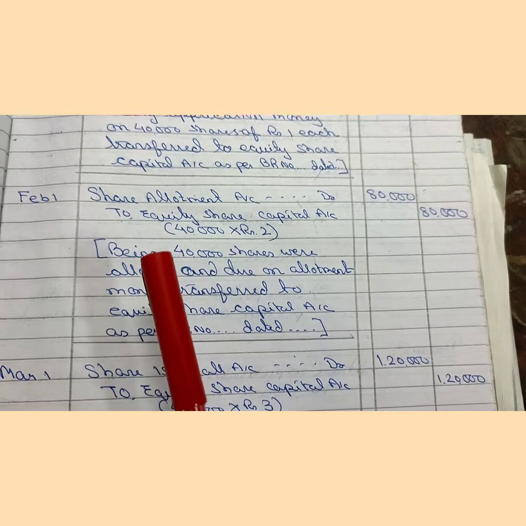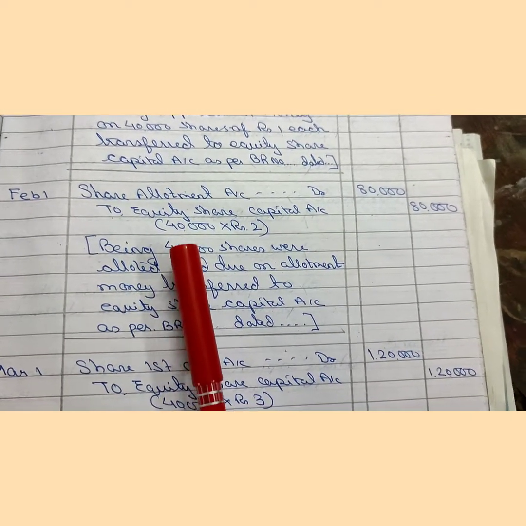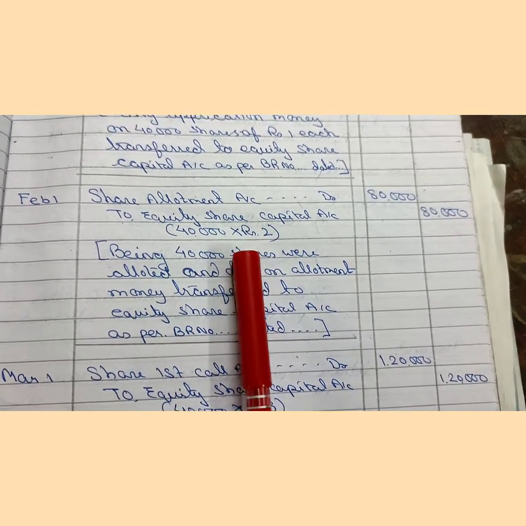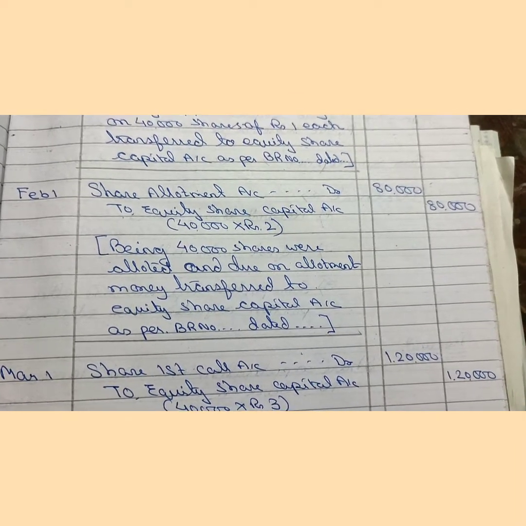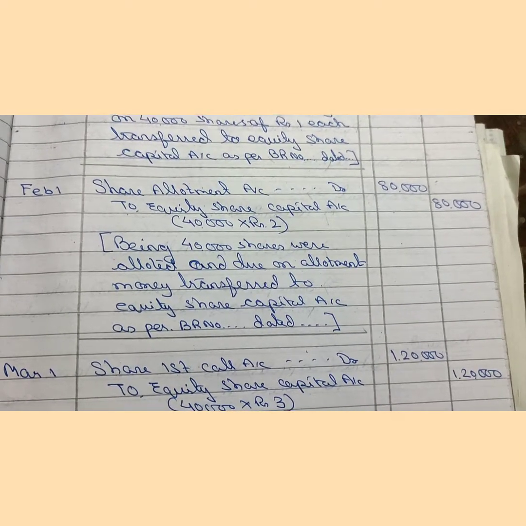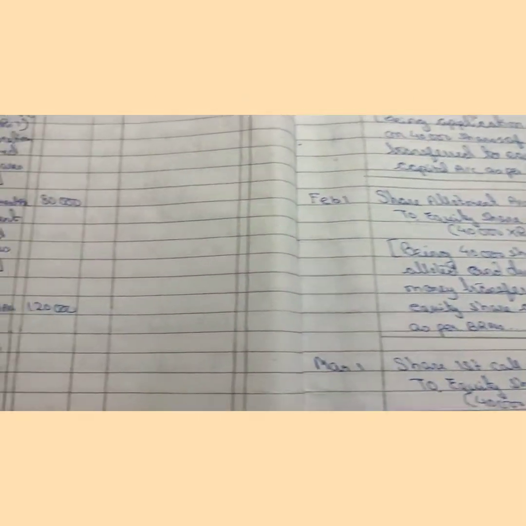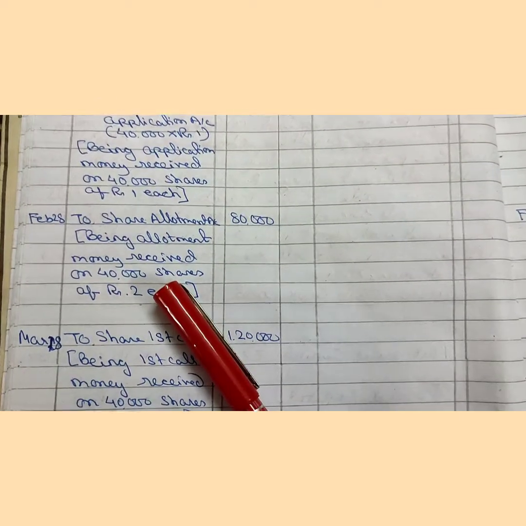Next question is receipt of allotment money. The entire amount is received by the company, there is no defaulter. Received entry means that it is a bank entry. In case of bank entry, we have to do it in our cash book. So we are going to the cash book. What will be the entry?